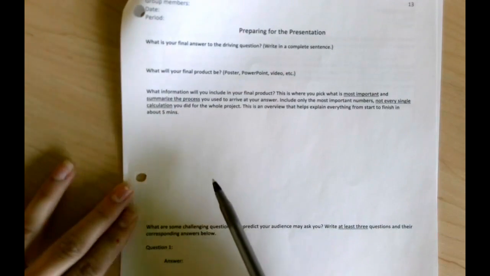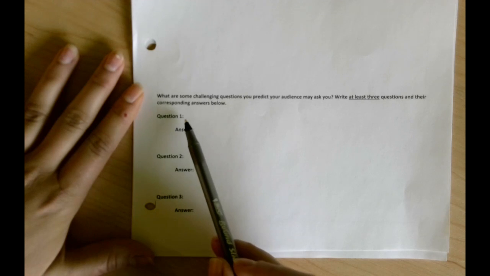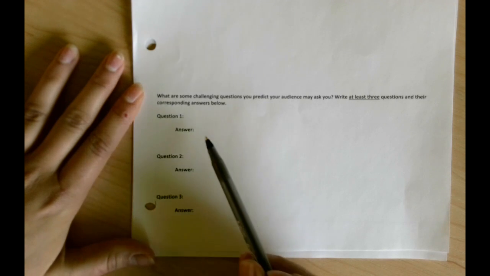After you know what information is actually going to go on your final presentation, you are going to prepare for questions that the audience is going to ask you. So the audience is going to ask you really challenging questions. They're going to want to challenge you and see what you really know about your project. So you're going to come up with the 3 hardest questions that you think you could be asked by your principal, the audience members, whoever you're presenting to, and you're going to answer that question so that when they ask you, you already have an answer, you're prepared, and you know exactly what you're going to say.